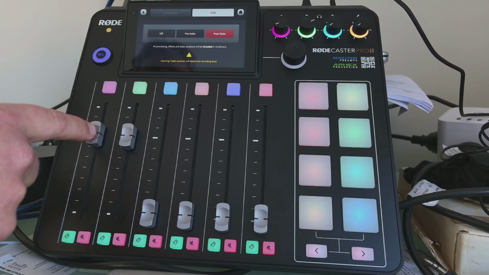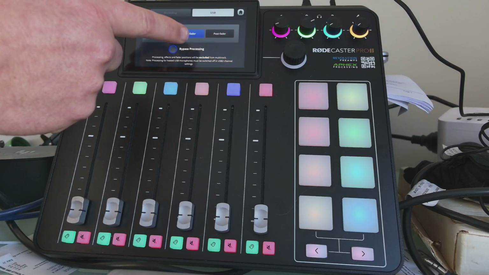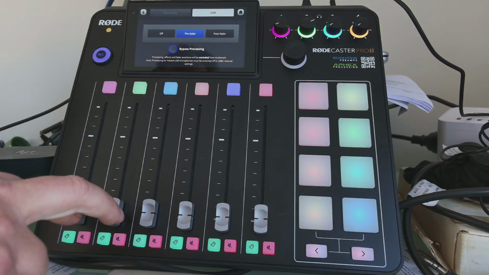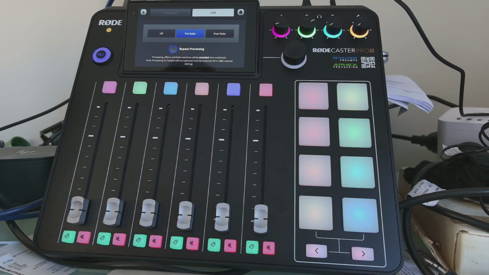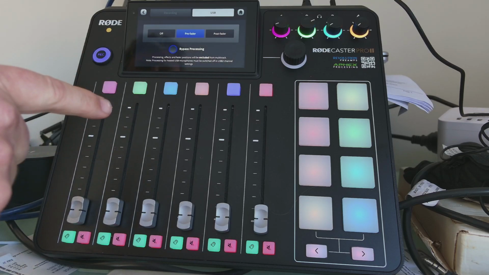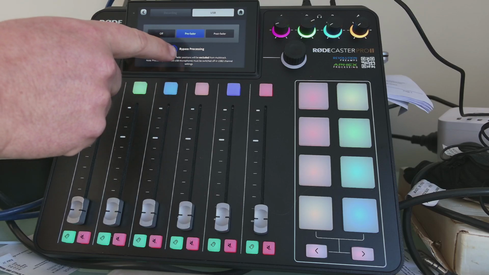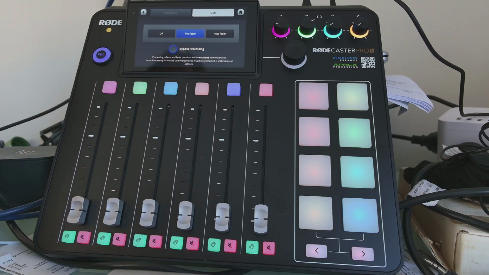You might want it to be unaffected by the faders, so you can set that to pre-fader, and then that's going to make sure that even if the fader's down, the audio is still sent to Virtual Video Director, and that's personally how I would use it. And you can also bypass the processing, so I would probably turn that on initially and then have a play with it and see what works best for you.